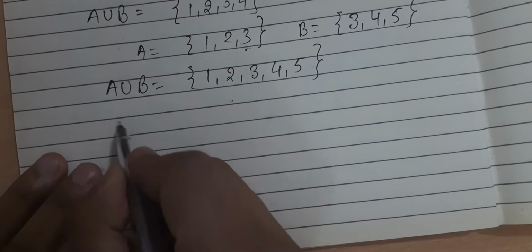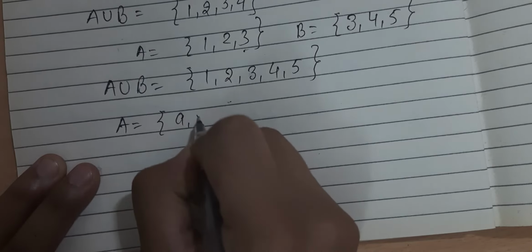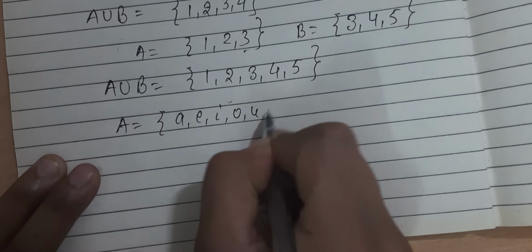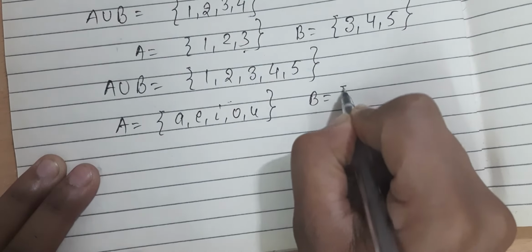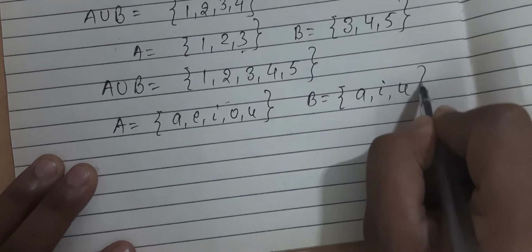Now let's take this example. Here A is a set whose elements are a, e, i, o, u, and B is another set whose elements are a, i, u.